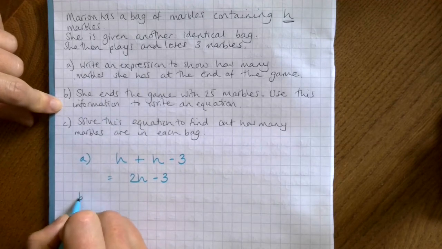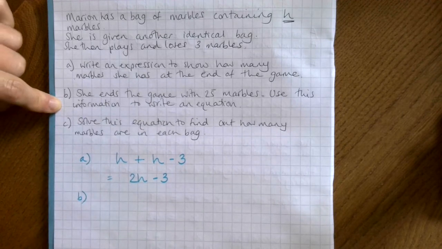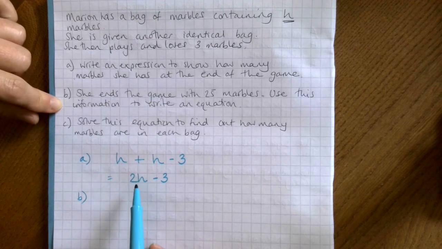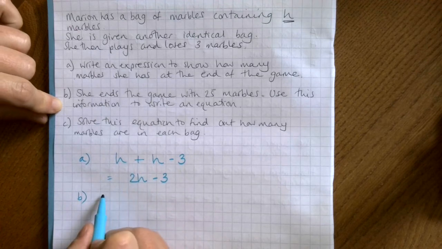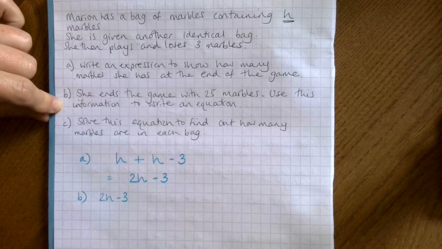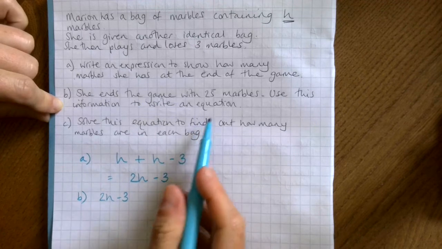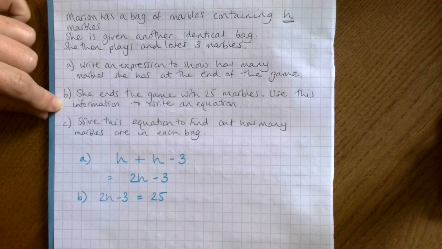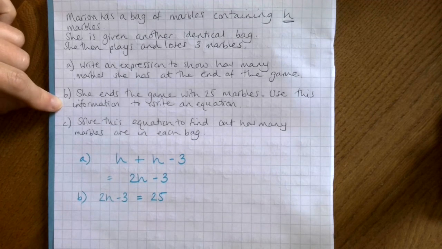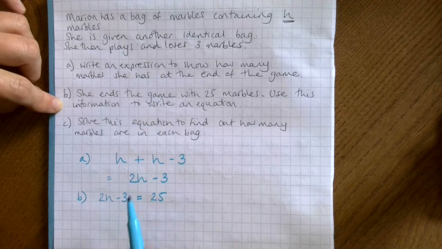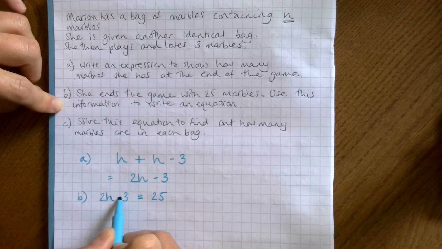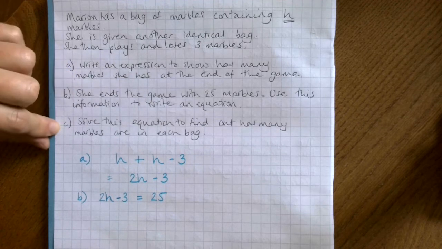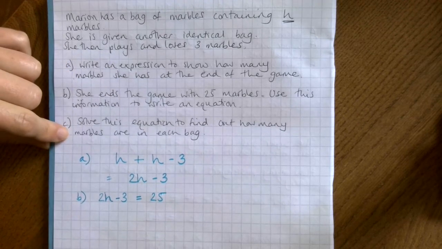Part B then, she ends the game with 25 marbles. So we know that she had 2H minus 3, 2H take away 3 at the end of the game. And they're now telling us that that number was 25, so it's equal to 25. Use this information to write an equation. So there we go, we've done it. 2H minus 3 equals 25. And then solve this equation to find out how many marbles are in each bag.